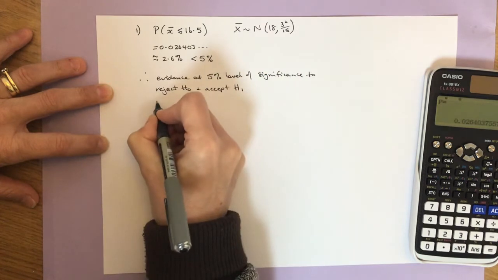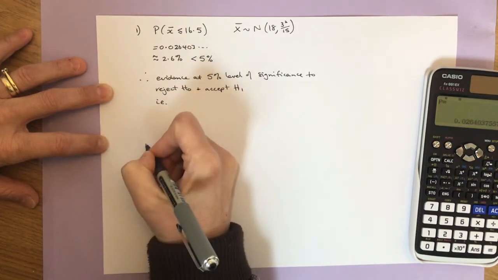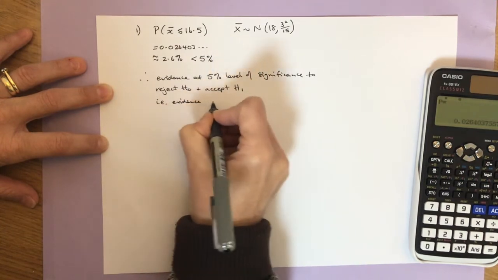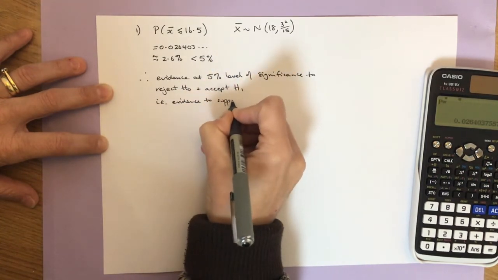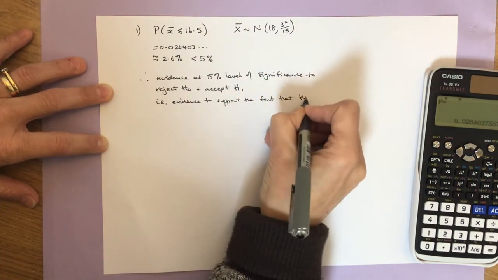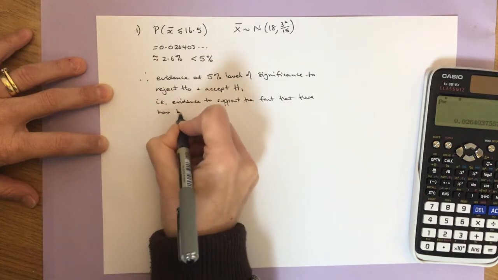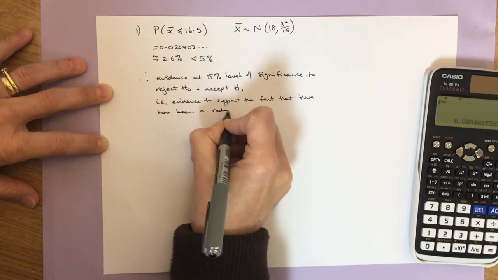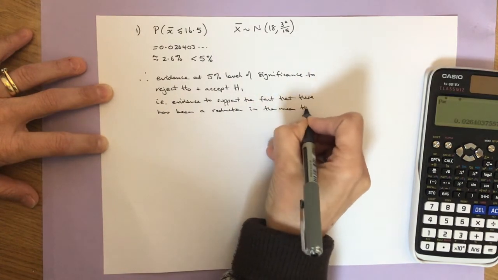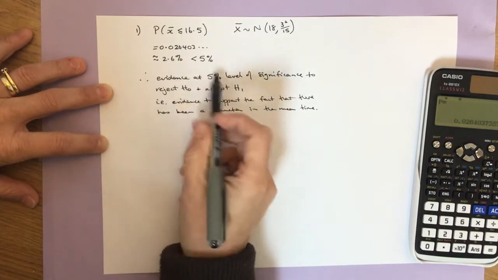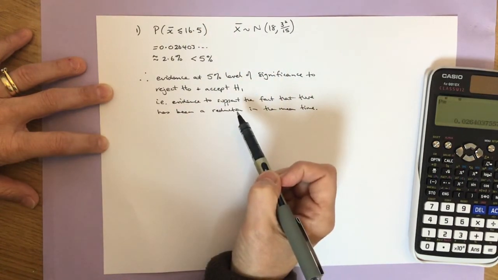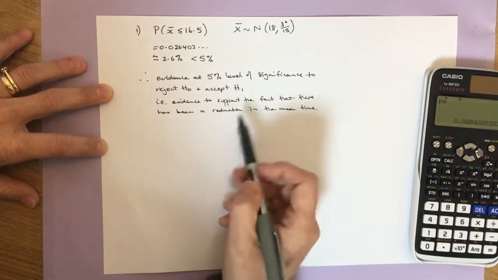And what we should always do now is try and write something in the context of the question. So what are we going to say here? We're going to say here, there's evidence to support the fact that there's been a reduction in the mean time. Okay, so there's evidence to say now his average mean time is less than 18 and he's improved his times there. Okay, and you don't have to write those exact words, but something like that.